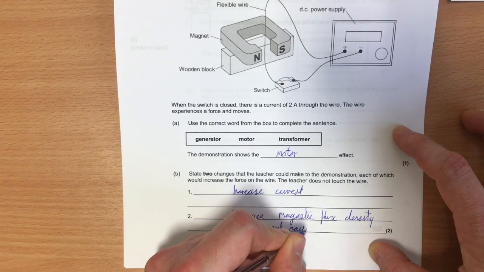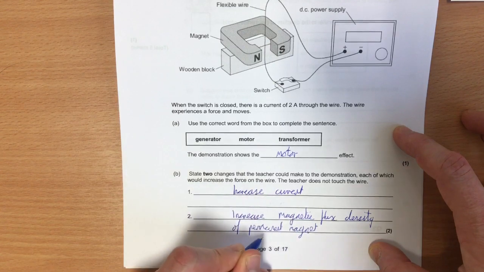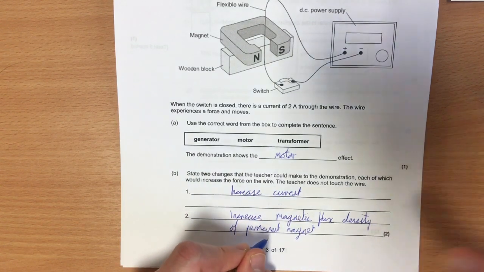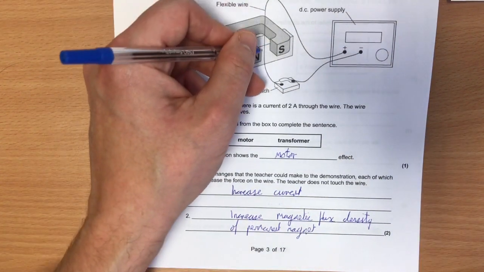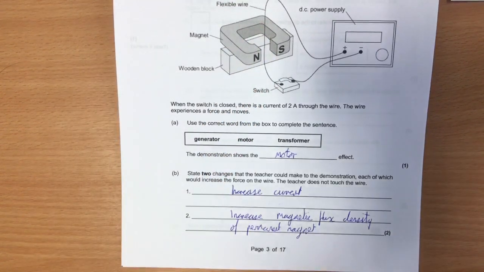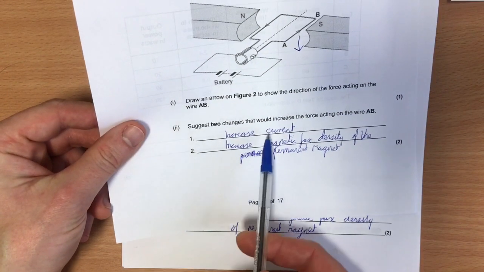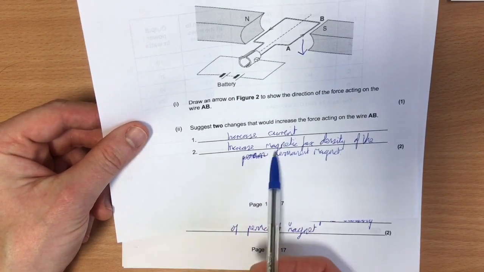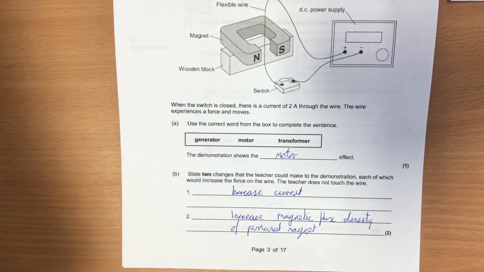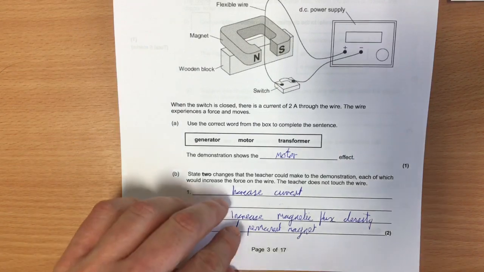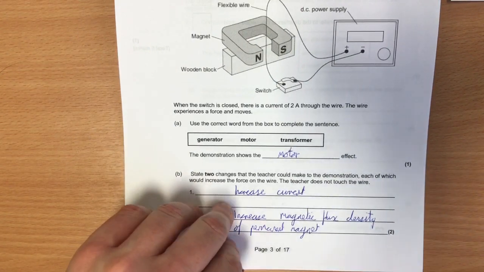You should definitely specify we're talking about the permanent magnet. Or you could increase the length of wire that is inside the magnetic field. So you see, this is really similar to that question that we had in number 1. Suggest 2 changes to increase the force: increase the current, increase the magnetic flux density, or increase the length of wire inside the magnetic field.